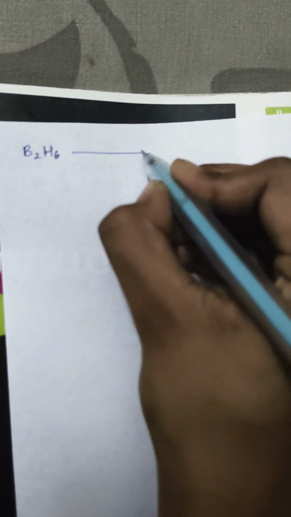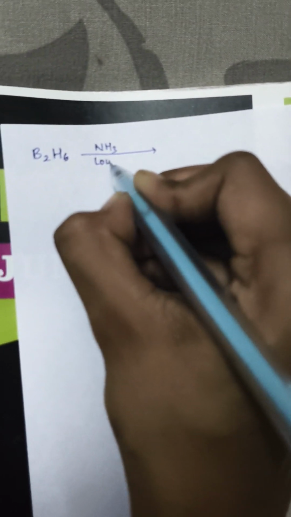Now the most important, not the most, I don't know what. B2H6 reacts with NH3 at low temperature.